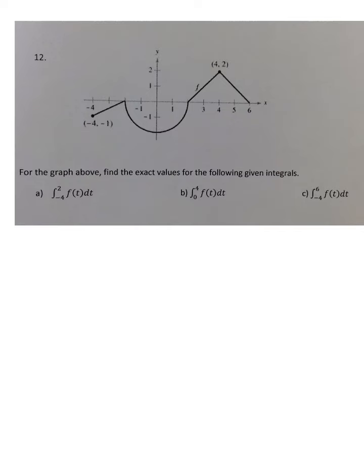Okay, last question. Part A, we are going to find the area under the curve from -4 all the way up to +2. Look at what I'm doing. That's both of those figures. So we've got a triangle and we have a half circle, but notice that they are both under the x-axis, so I'm going to negate those areas.